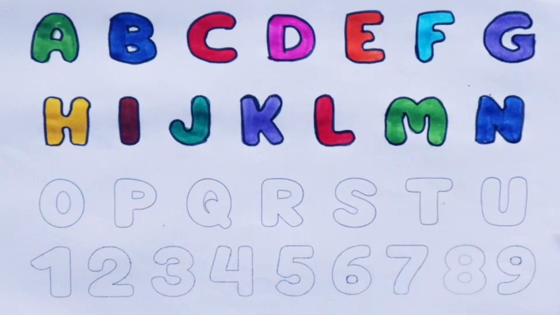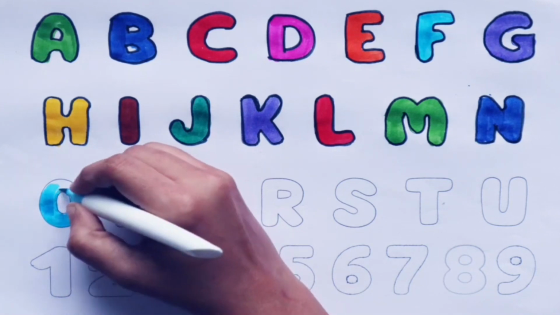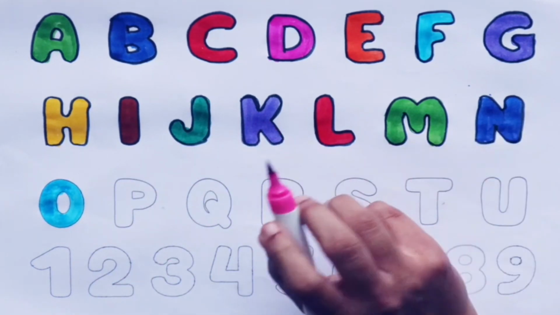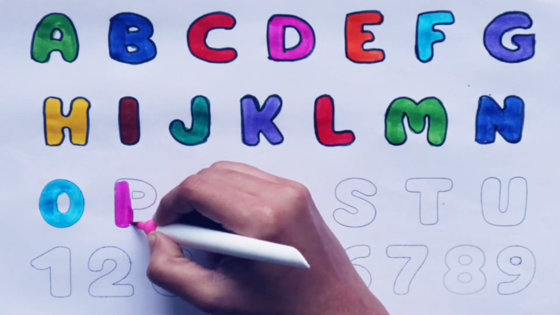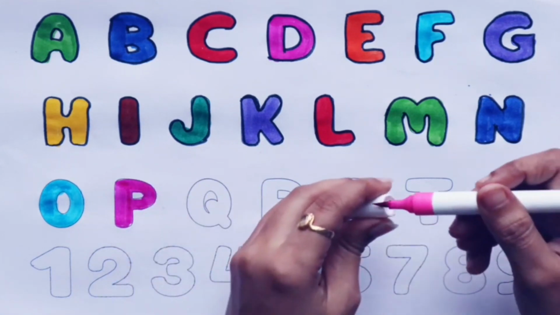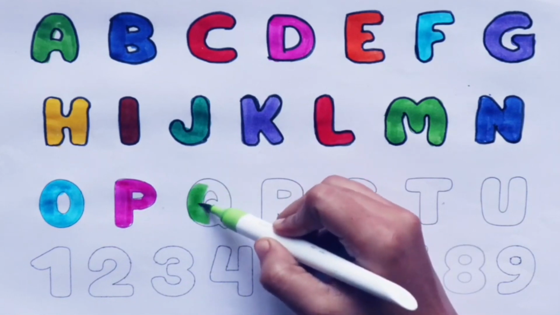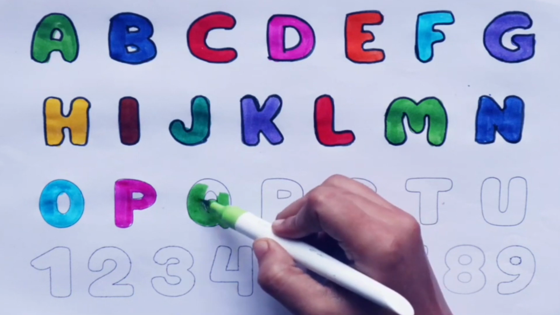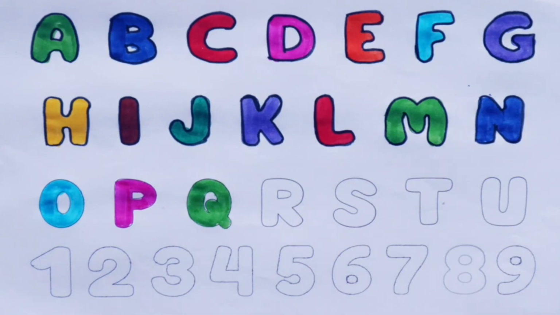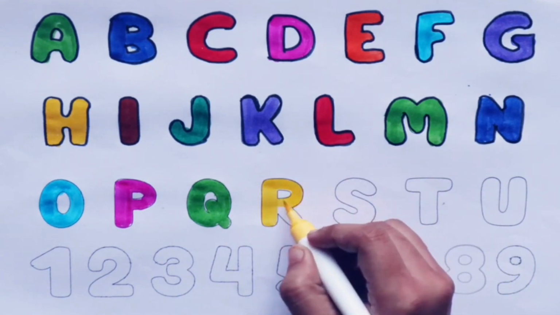Sky blue. O for orange. Pink. P for peacock. Light green. Q for queen. Yellow. R for rabbit.